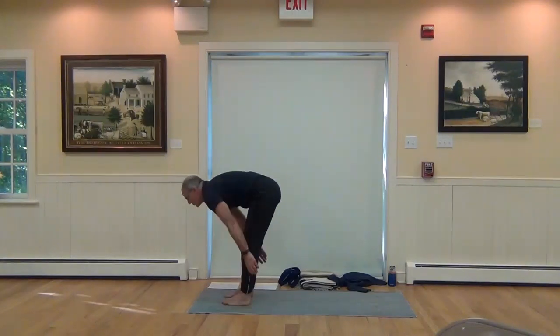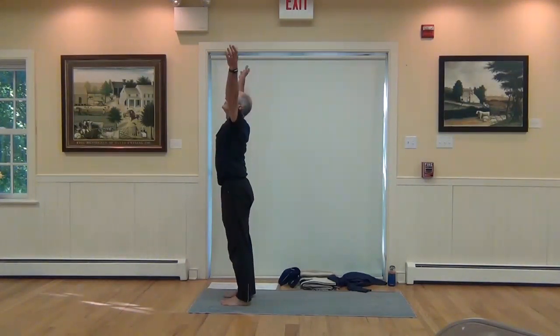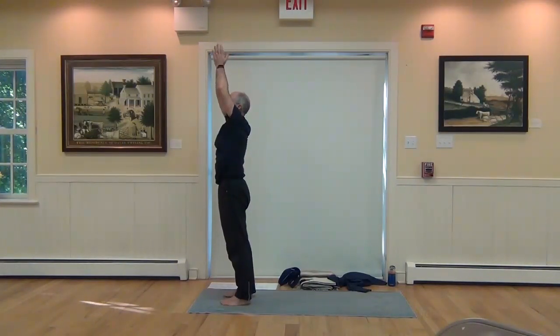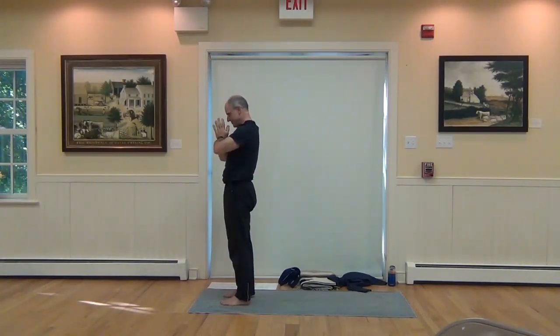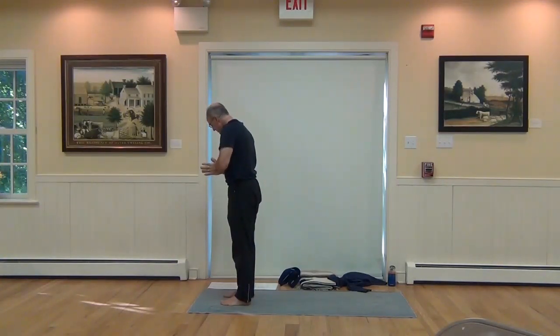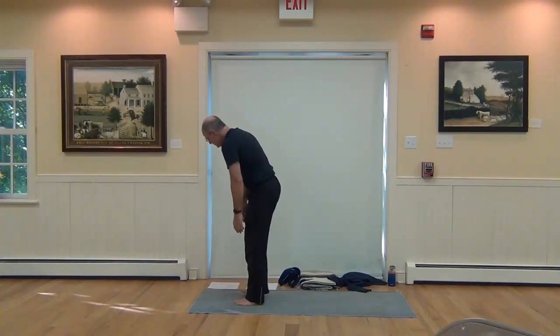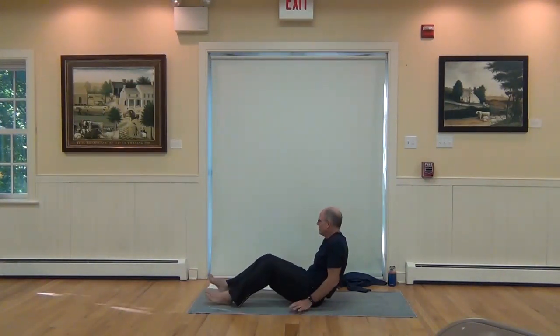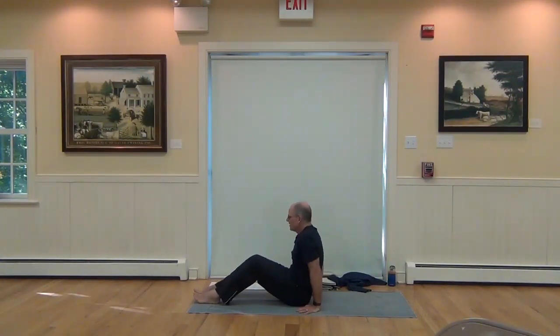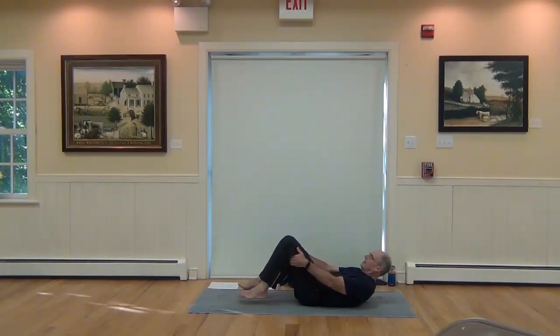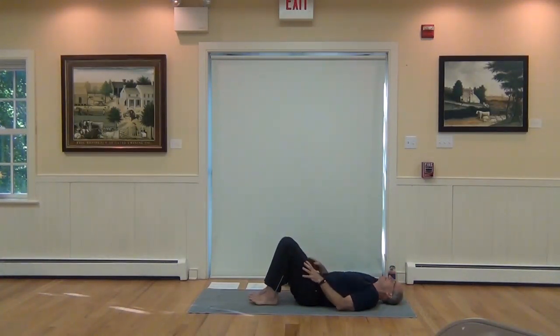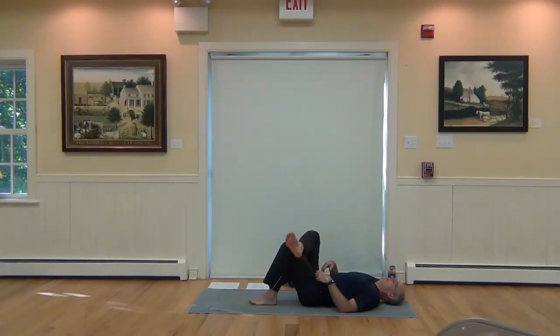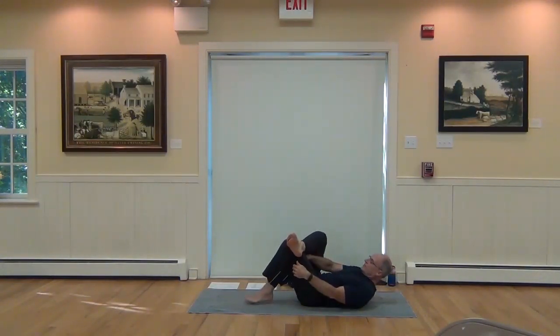Once more, rise with the breath. Inhale, lift it up. And exhale, lower the arms down. And come down to seated. And lie on your back. Lift the knees. And cross the right ankle over the left knee. Or thread the needle. Thread the right arm between the legs.